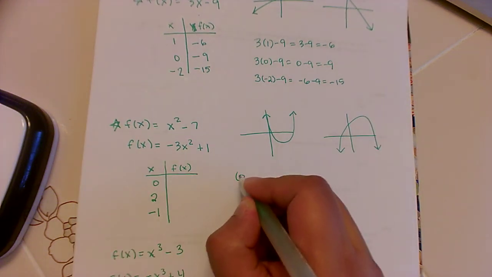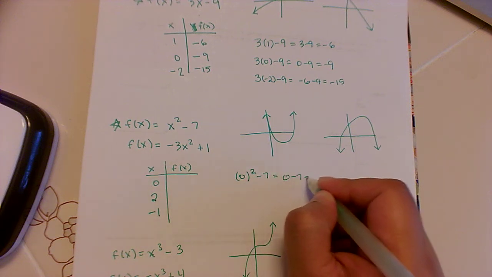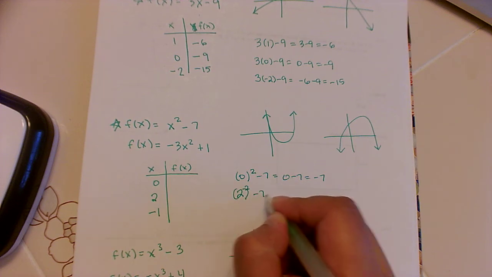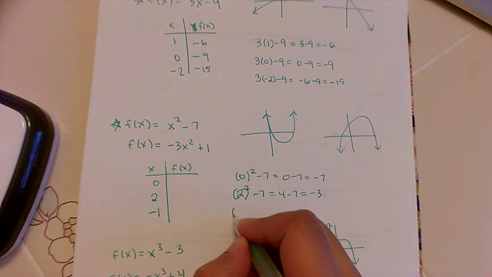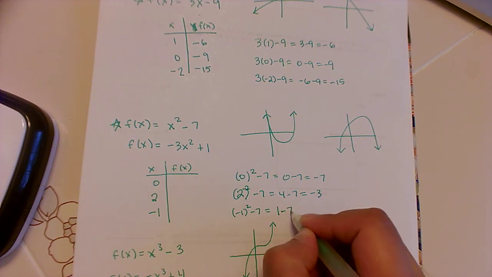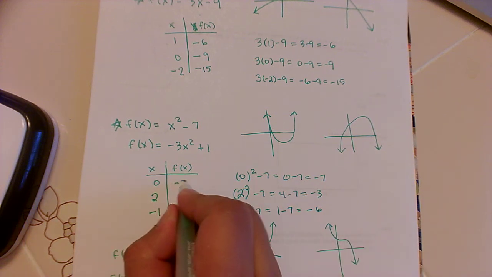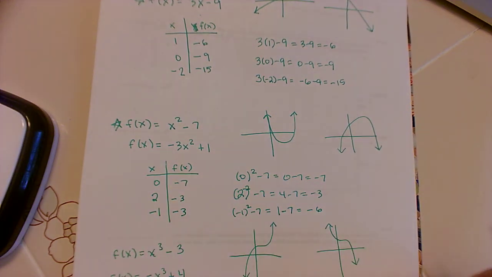So here we would have 0 squared minus 7, which is just 0 minus 7, so negative 7. 2 squared minus 7, so 4 minus 7, which would be negative 3. And then negative 1 squared minus 7, which is positive 1 minus 7, which is still negative 6. So here we would fill in those values.